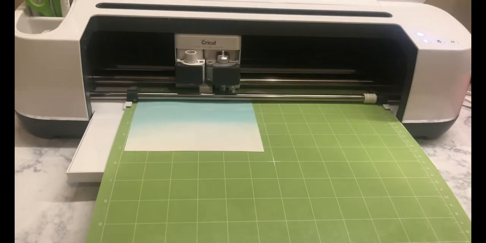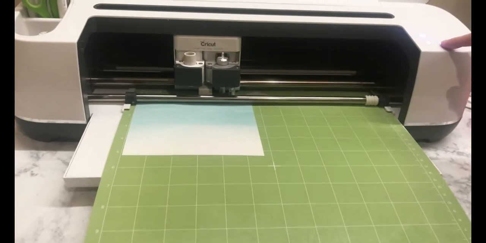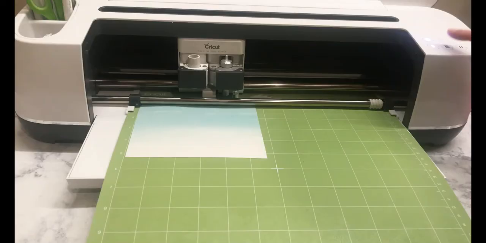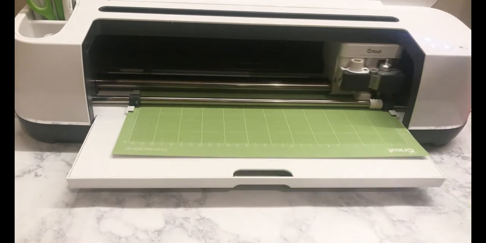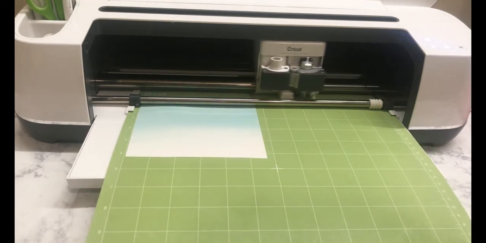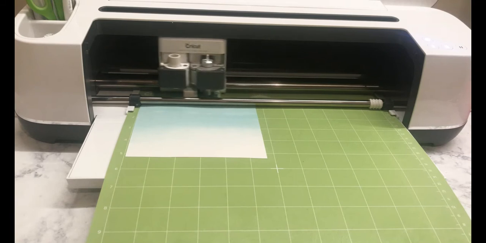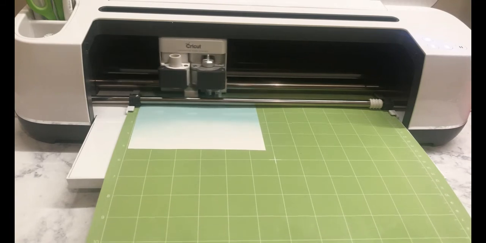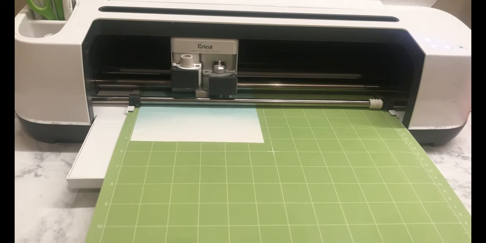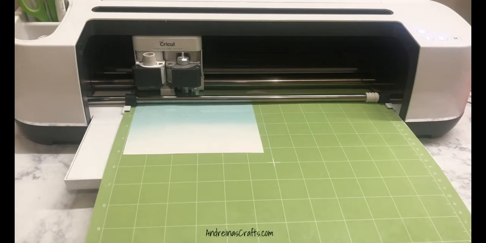So to make the machine do the cut, now this button is flashing. That's the button that shows the C for Cricut. I'm gonna go ahead and click there, and that's like the go button. So the machine is done, and as you can see, it's flashing. So I'm gonna click there.